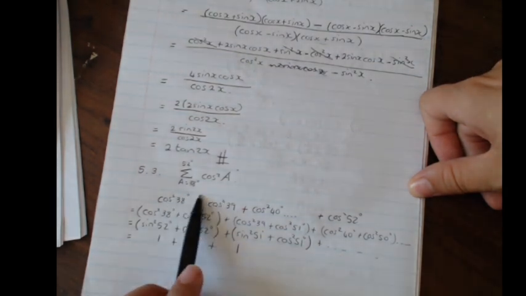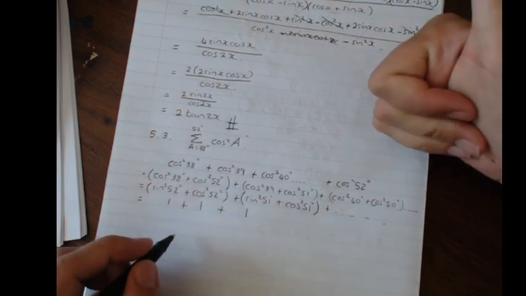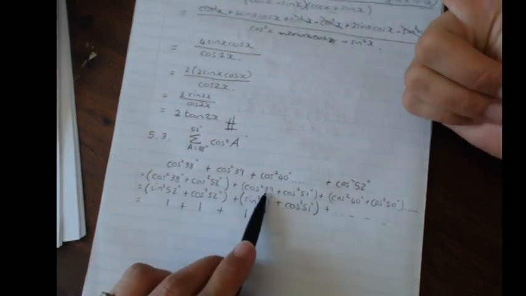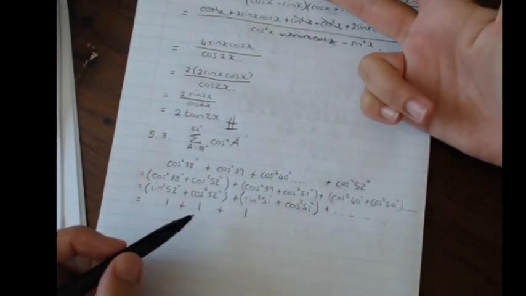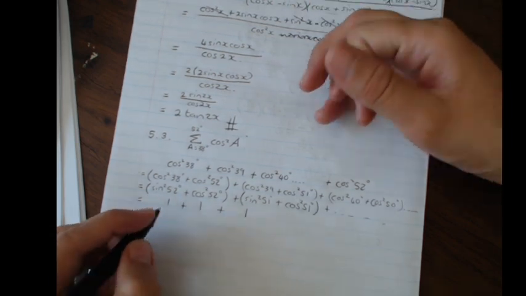And I just need to know how many pairs are there, basically. So there's 38 and 52, 39 and 50. Let's just quickly, every one of them will make 1, right?